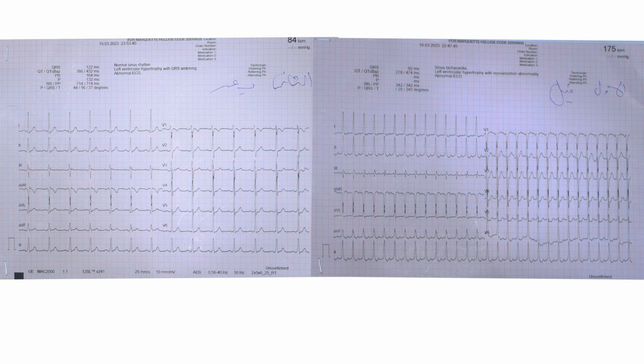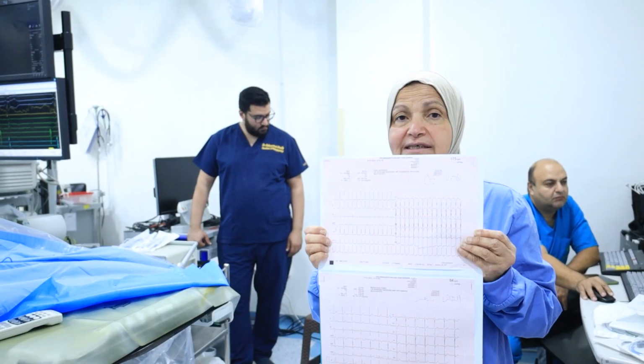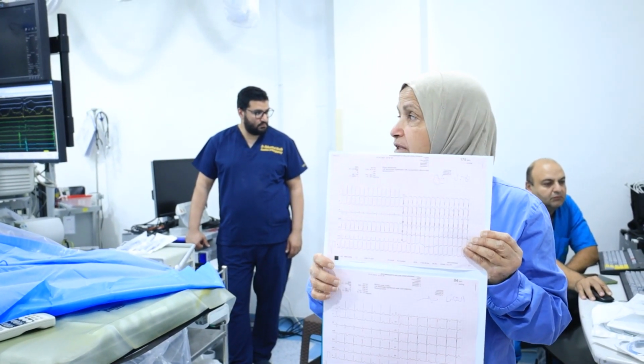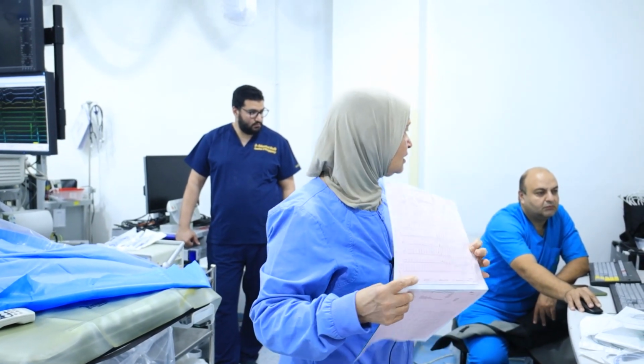So we changed the plan. We said we are not going to do it with 3D, although we have everything ready, but we are going to do the basic EP study in the beginning, with the suspicion that it might be a left lateral accessory pathway. We'll go to the EP.